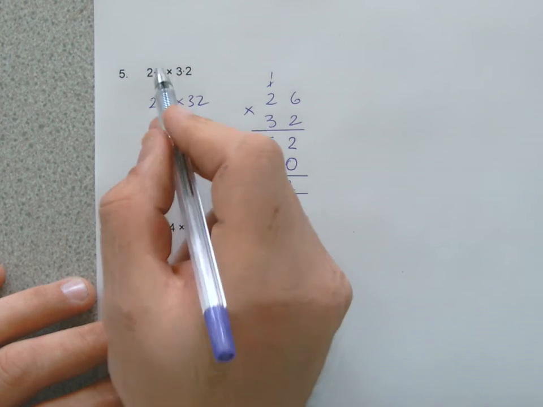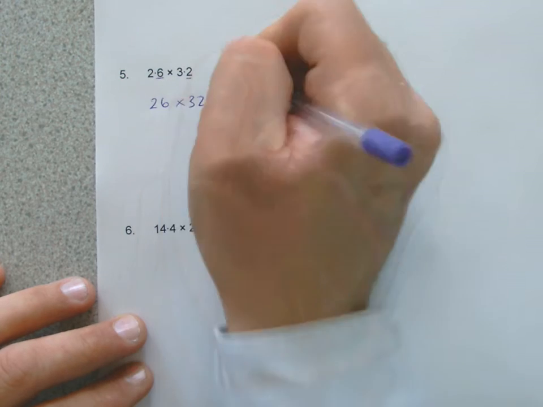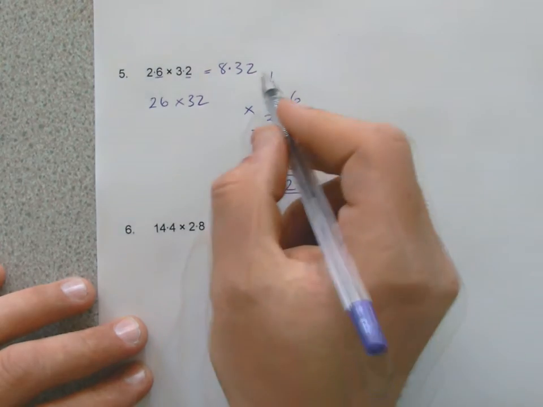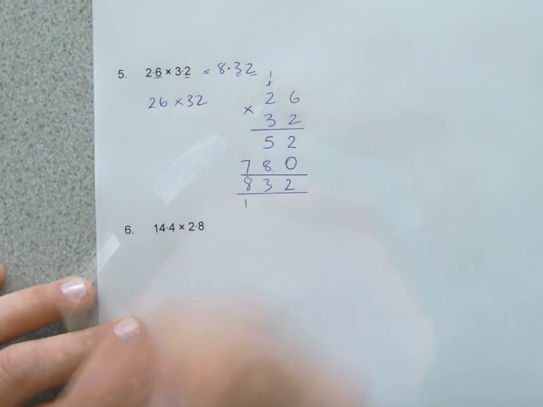Okay, now in my answer, of course, the answer to this is 832. But I want the answer to this to 2 decimal places, so I need to have 2 in the answer. So when I've got 832, I'll put my point there, so I have 2 decimal places there.